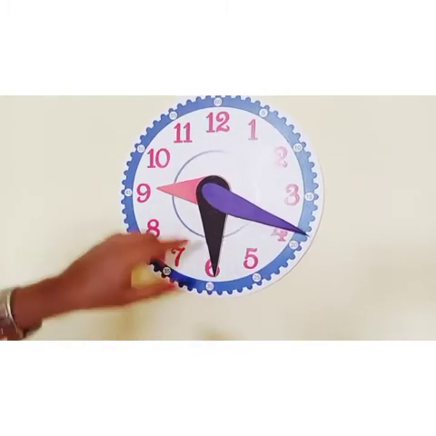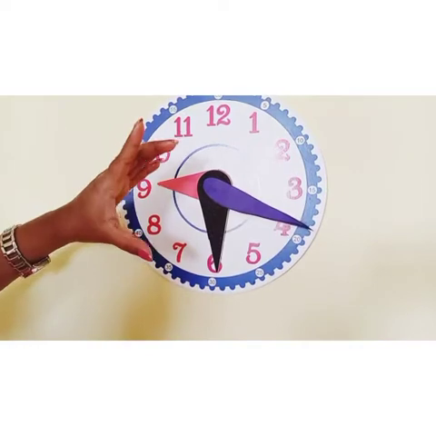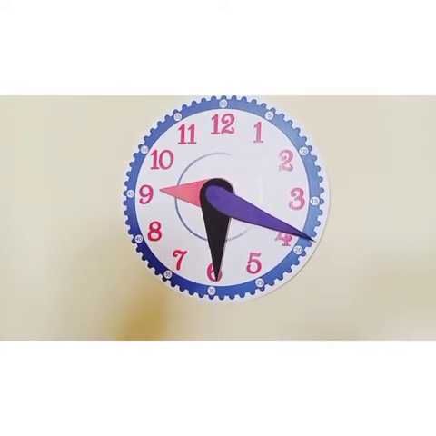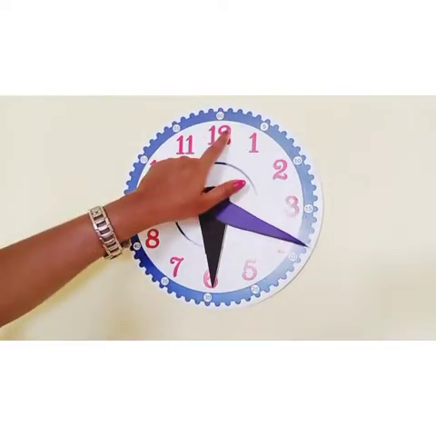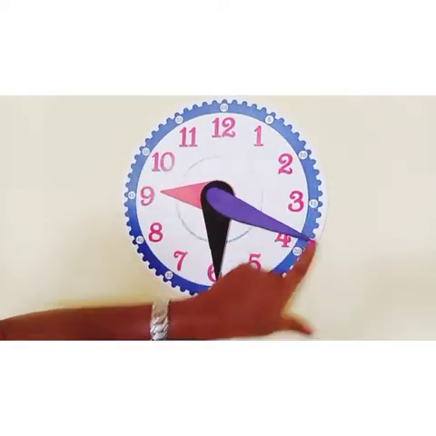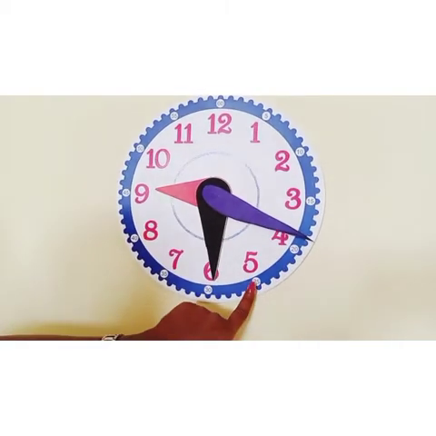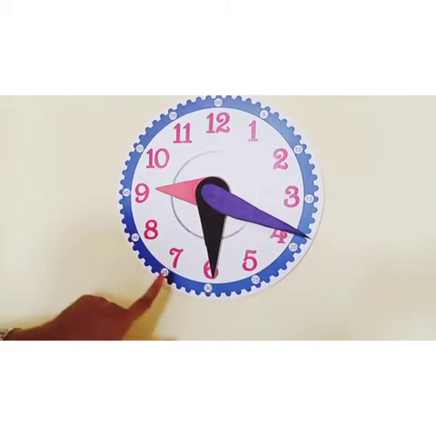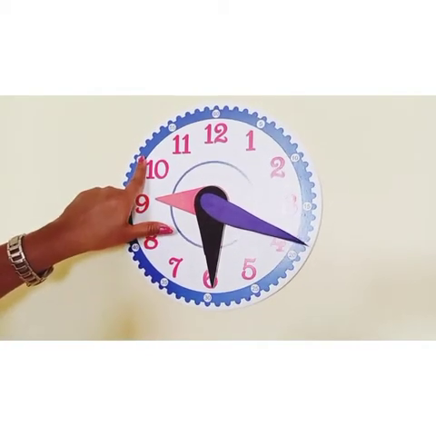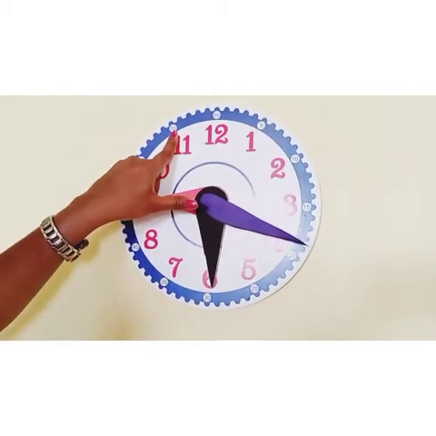Okay, so to learn the time or to see the time, you should always be thorough with the table of 5. 5 ones are 5, 5 twos are 10, 5 threes are 15, 5 fours are 20, 5 fives are 25, 5 sixes are 30, 5 sevens are 35, 5 eights are 40, 5 nines are 45, 5 tens are 50, 5 elevens are 55.